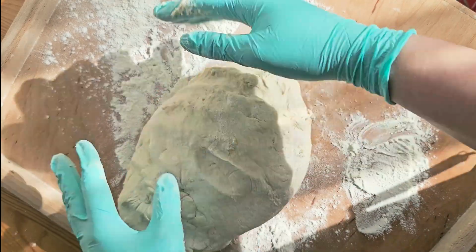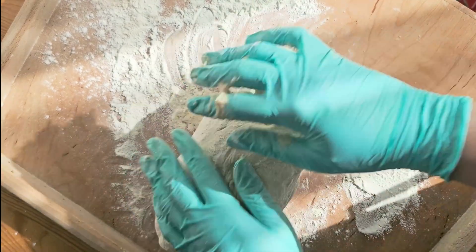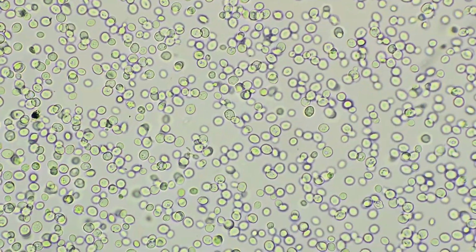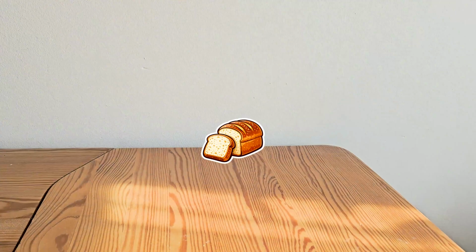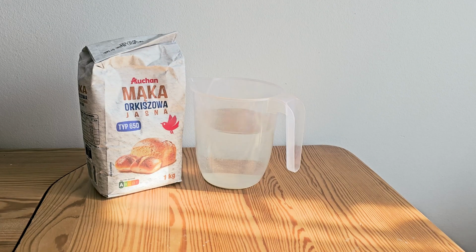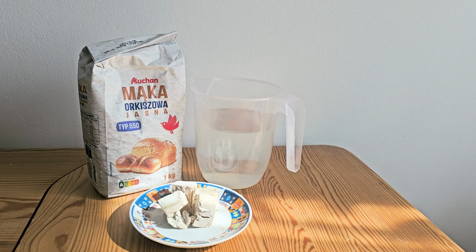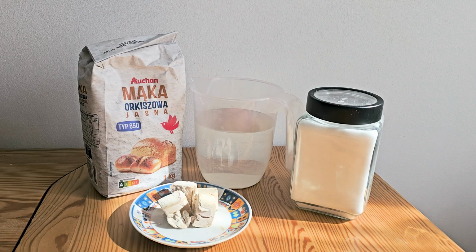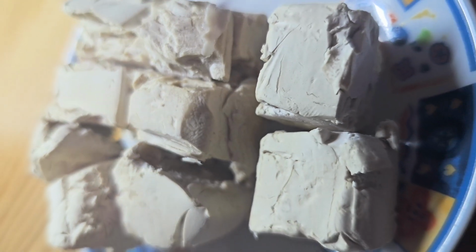In today's episode, I'll show you how I bake bread, while also taking a closer look at it under the microscope at different stages. Let's start with bread itself. It seems very simple: flour, water, yeast, and salt. Yeast plays the most important role here.